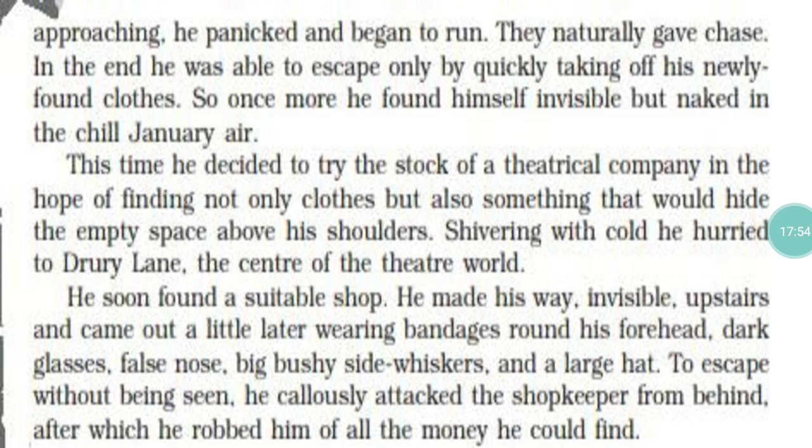Okay, so let's read the next portion. This time he decided to try the stock of a theatrical company. Children, the pronunciation is theatrical. So this time he decided to try the stock of a theatrical company in the hope of finding not only clothes but also something that would hide the empty space above his shoulder.